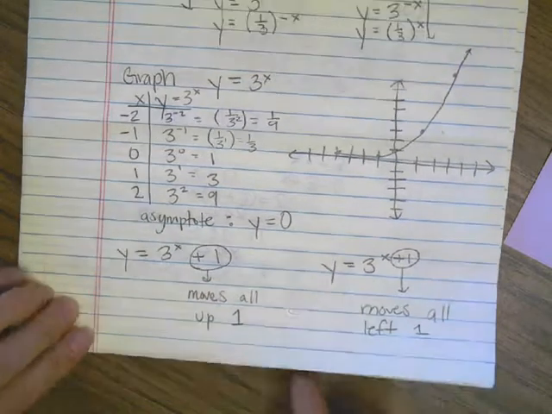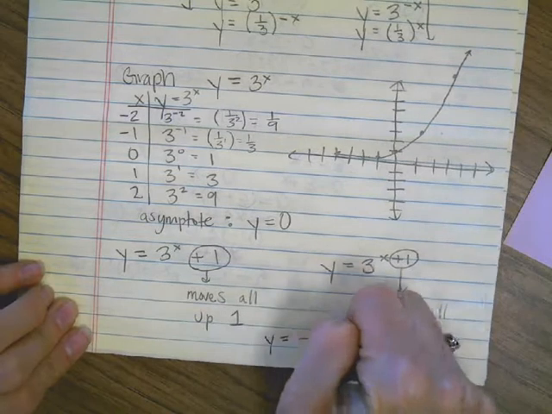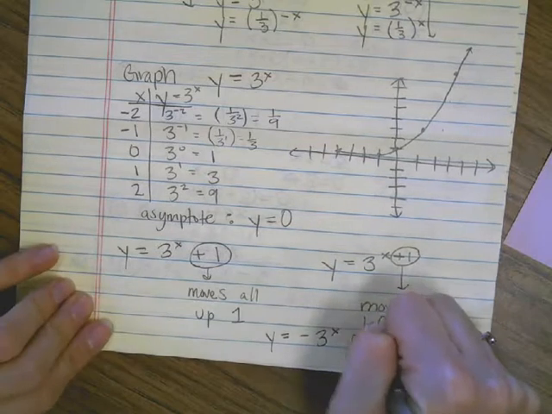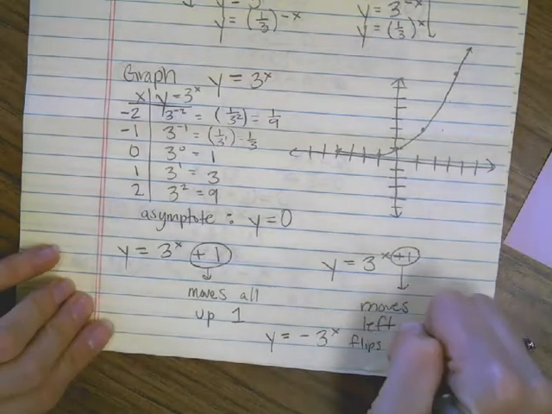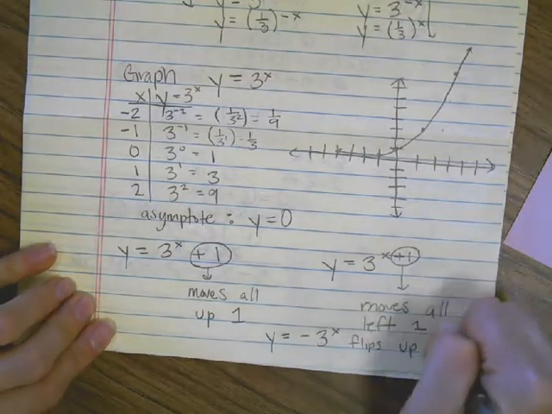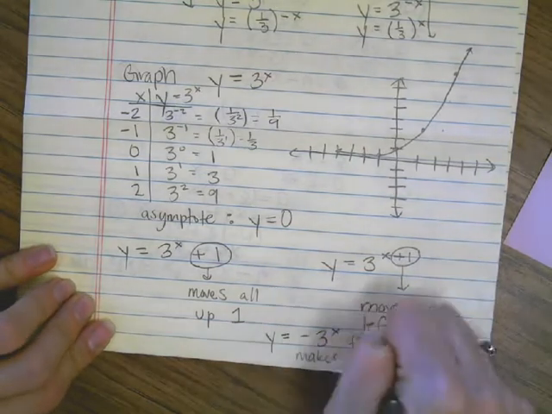Okay, if I put a negative on the outside, what does that negative do? It flips it. No, it doesn't shrink it. It flips it. Is it going to flip it up and down or left to right? Up and down. So it makes all y's negative.